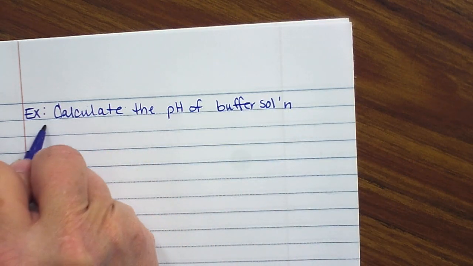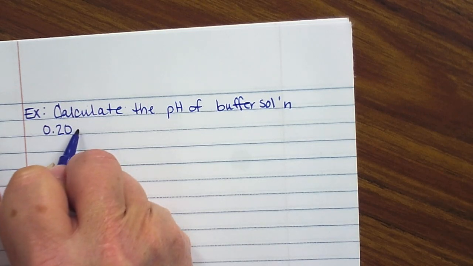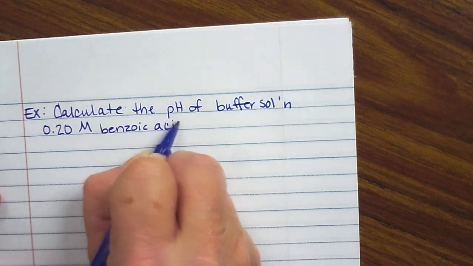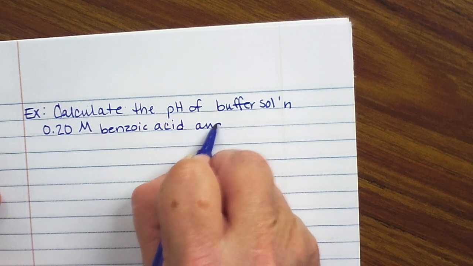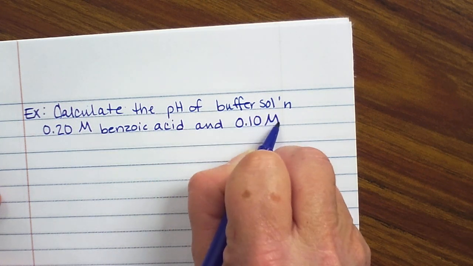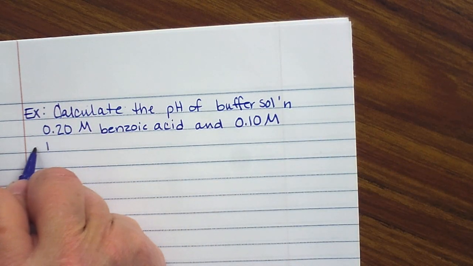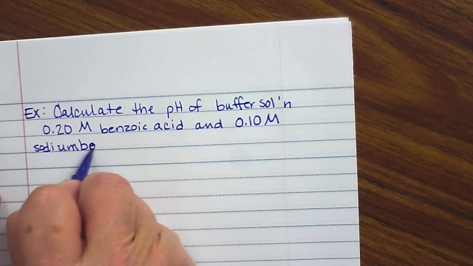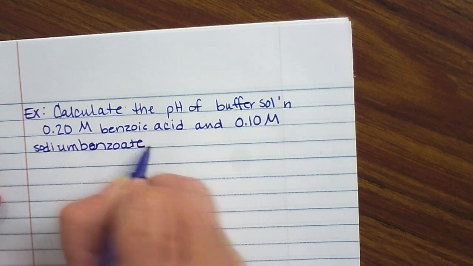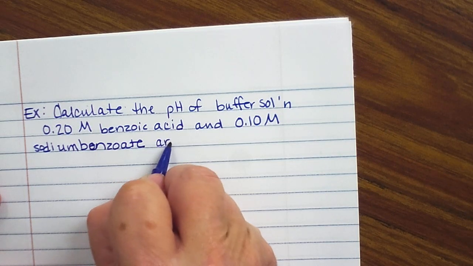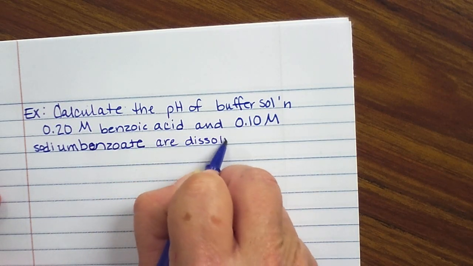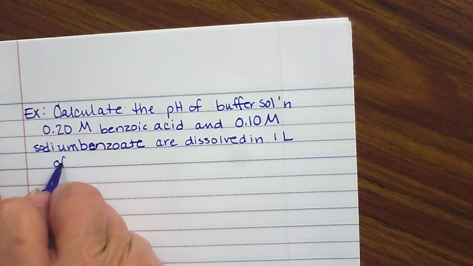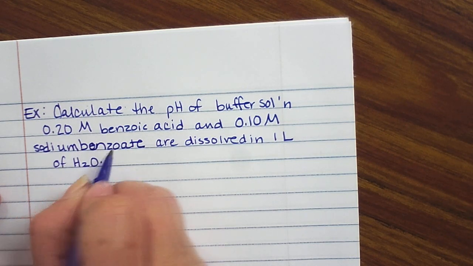So here's the buffer solution: 0.20 molar benzoic acid and 0.10 molar sodium benzoate are dissolved in 1 liter of water. What is the pH?